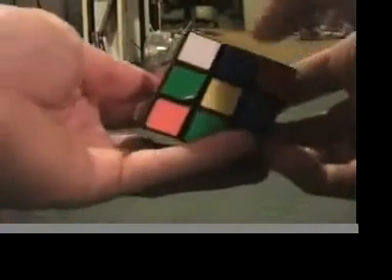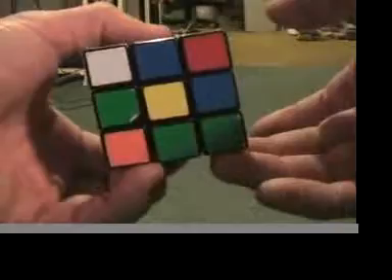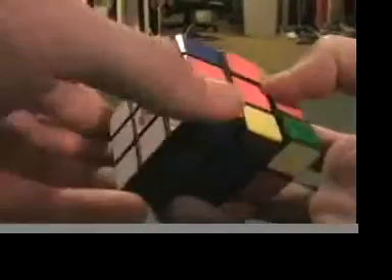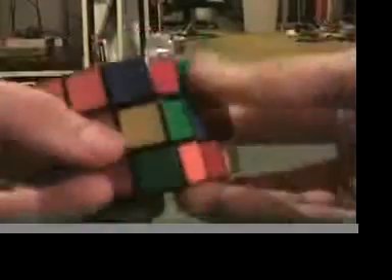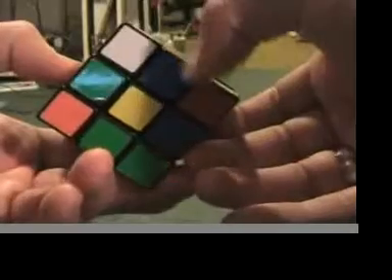I'll find this red-blue, and I position the red so that it's underneath the blue. And then take the top layer, and you're going to break the consistency between the top and the second layer, so that you position that misplaced corner cube between the red and the blue.